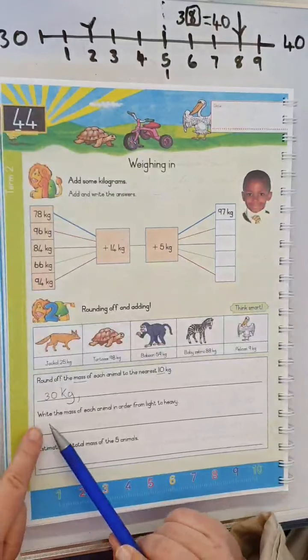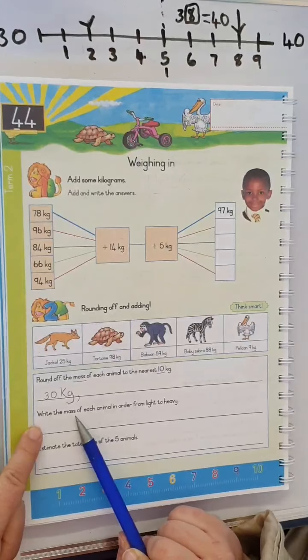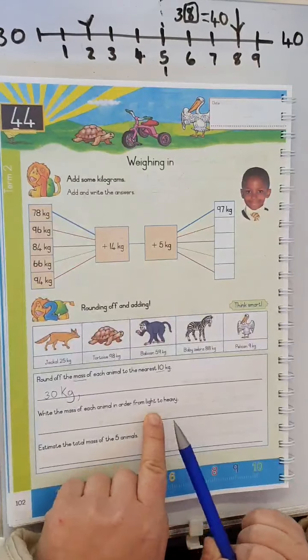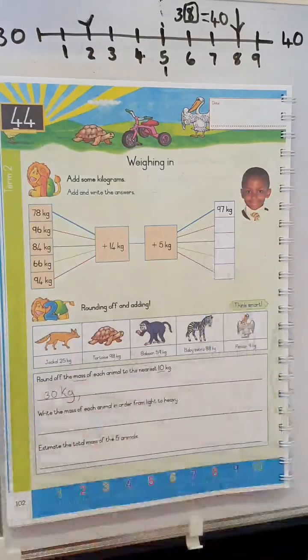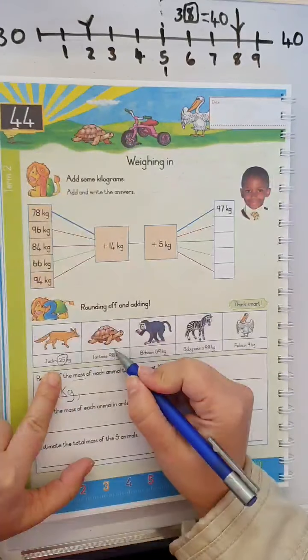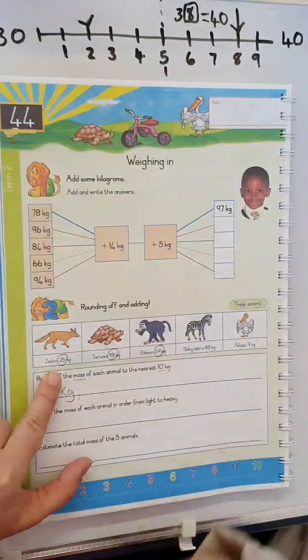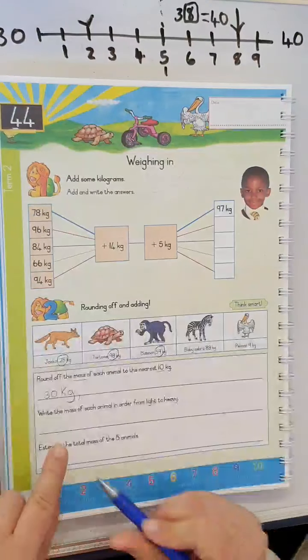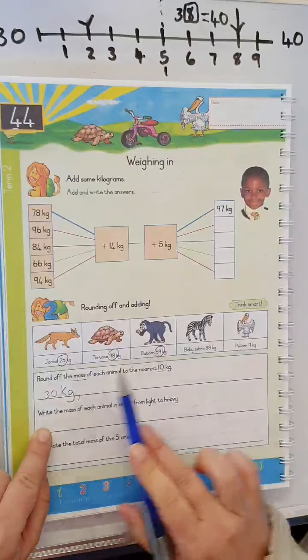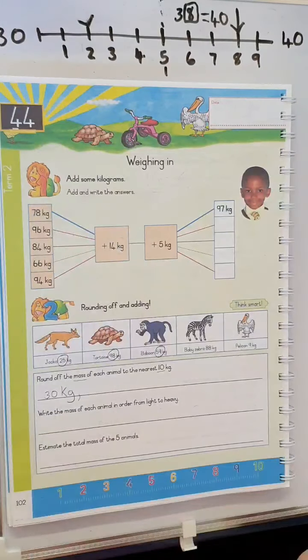Okay, question 2. Write the mass of each animal in order from light to heavy. Remember, the mass is what they weigh. So again, use these numbers to write them from the lightest one to the heaviest one. Which one is the lightest one? And end with the heaviest one.